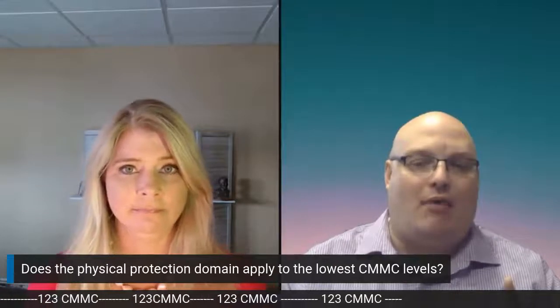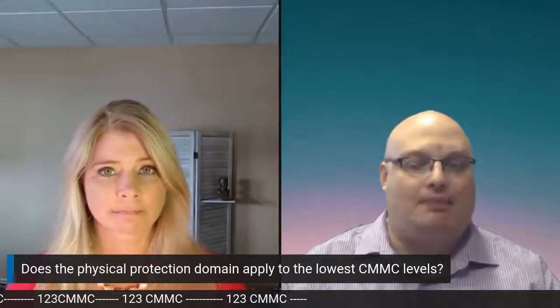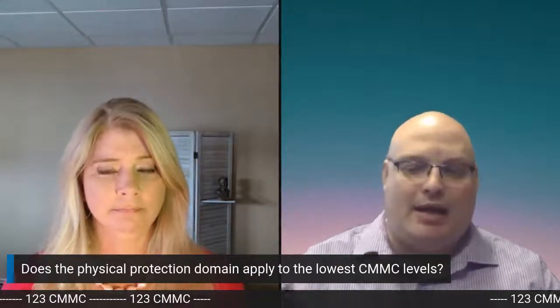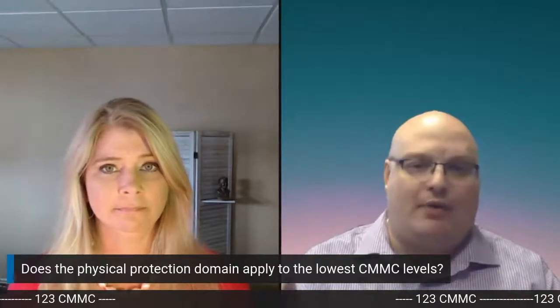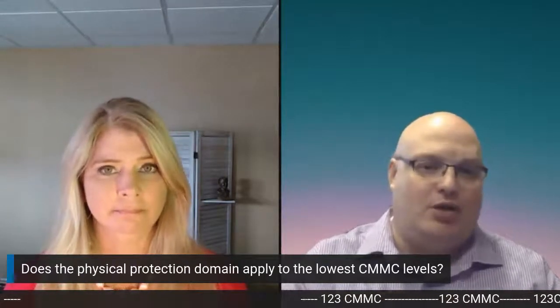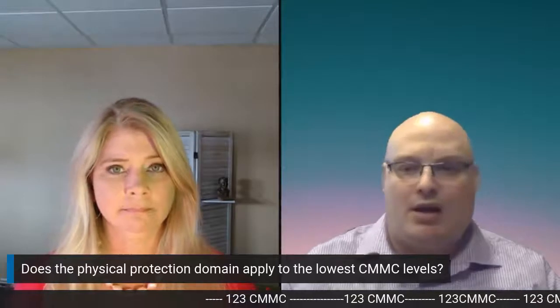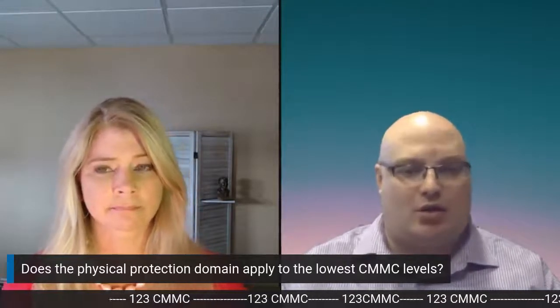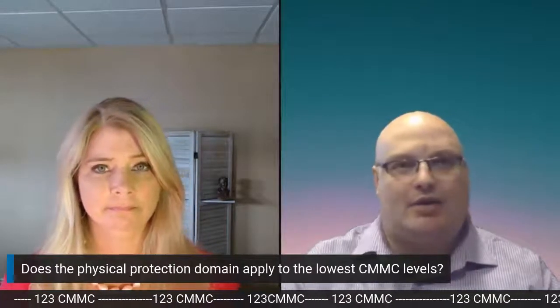One is that all forms of ingress, egress, in and out, need to have a camera on them. And then a shot of your wiring closets or IDF rooms or your server rooms should be protected by locks, controls, access control, logged access, and so forth.